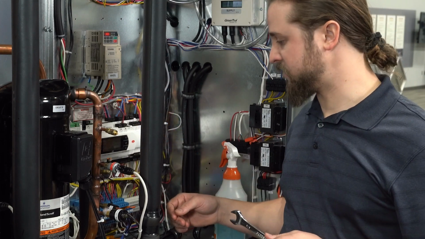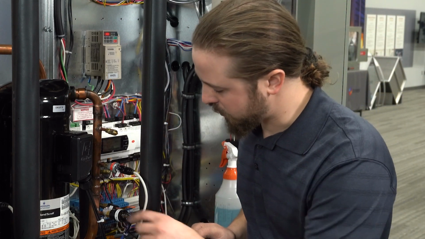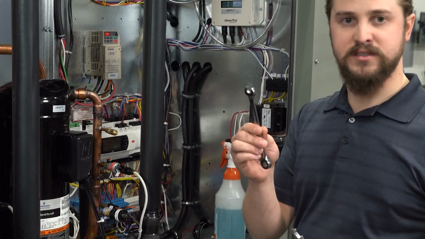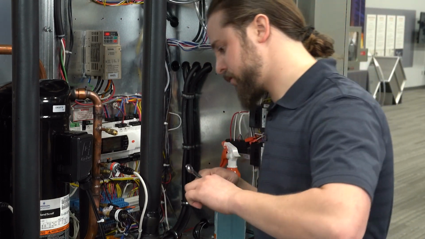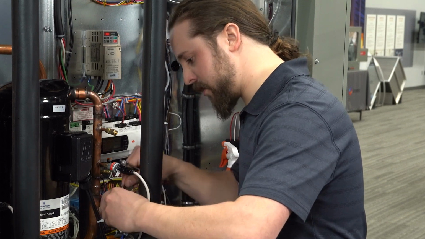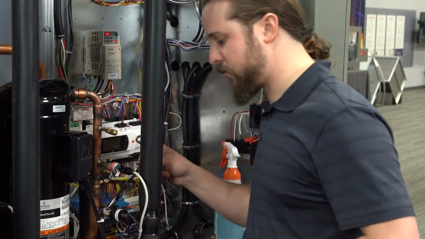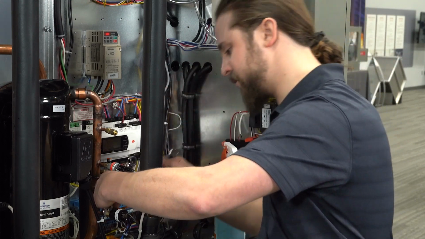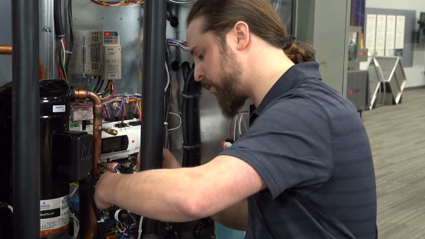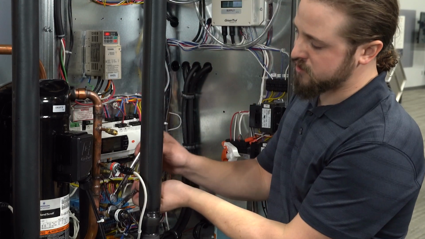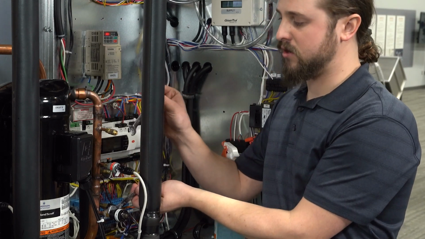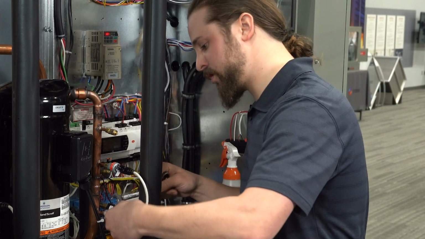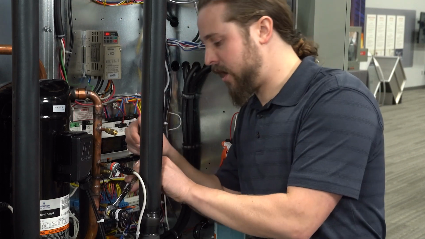They're unfortunately different sizes. In this case, we have a high pressure switch, so I will use my 7/16 backing wrench. That goes on the Schrader core itself. And I'll use my 9/16 wrench and place it on that switch. Now the reason for this backing wrench is to keep the Schrader port stable as you tighten down the switch so it doesn't spin off.